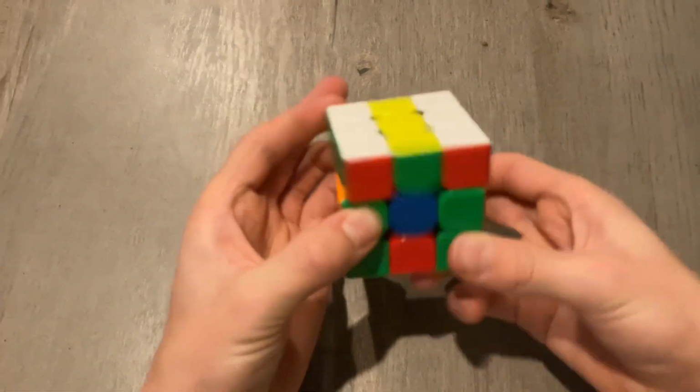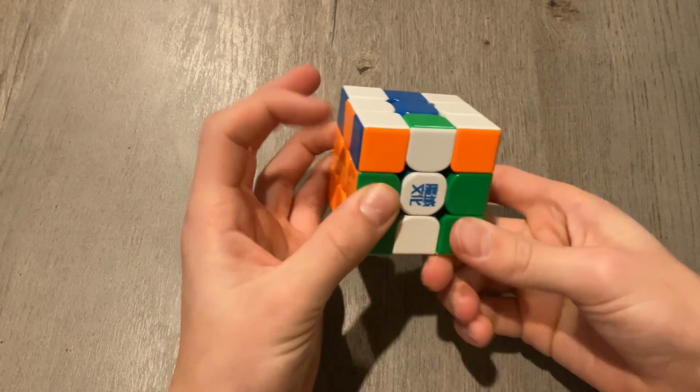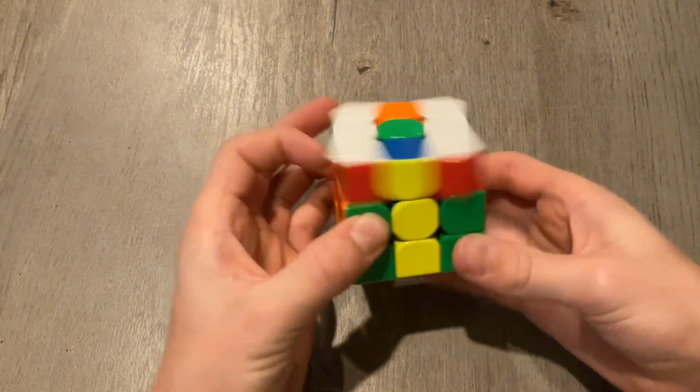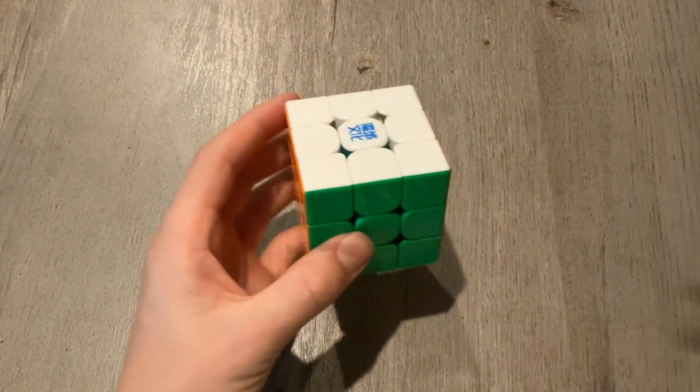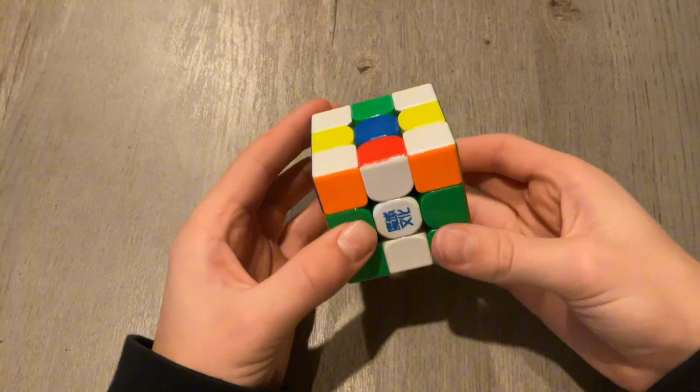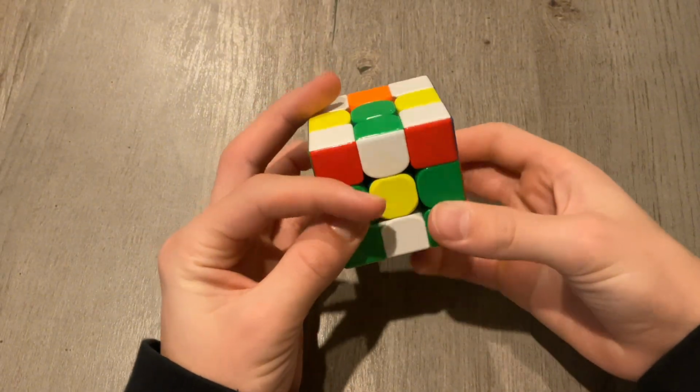This one I can do pretty similar in speed to the Y-perm, except the recognition is a lot better, which gives it a slight edge. The only downside to this algorithm is that it's quite a bit longer than the other edge swap PLLs. And another downside to this PLL is that I seem to mess up the slice moves quite easily.